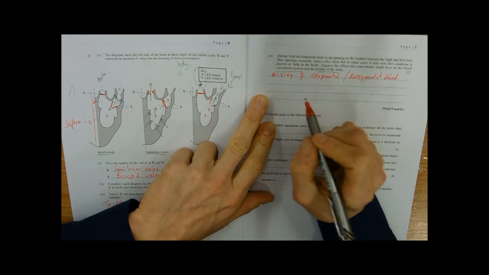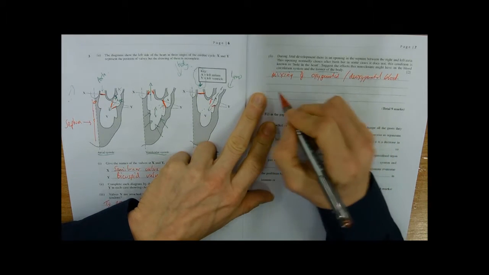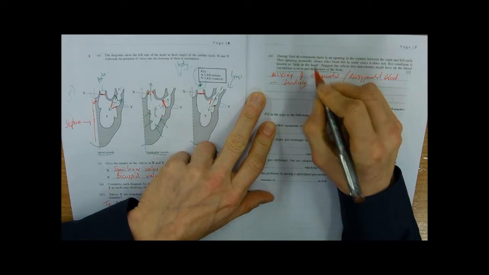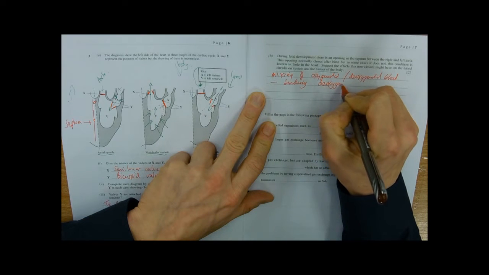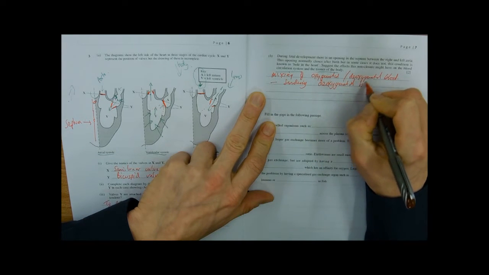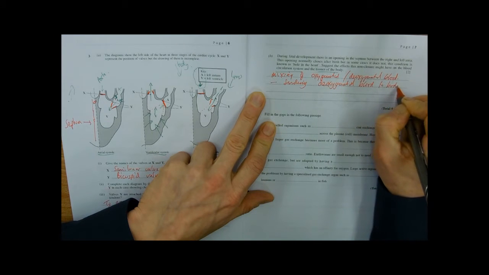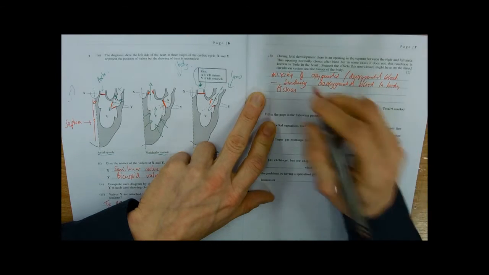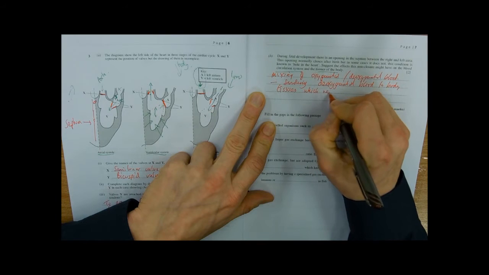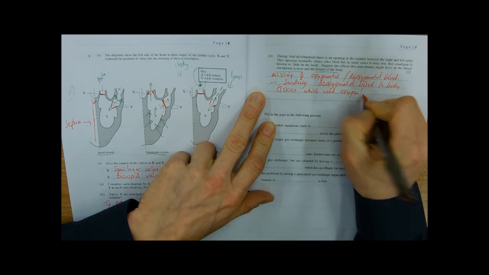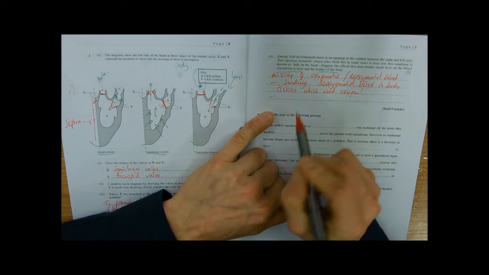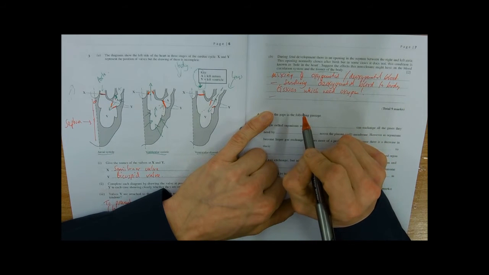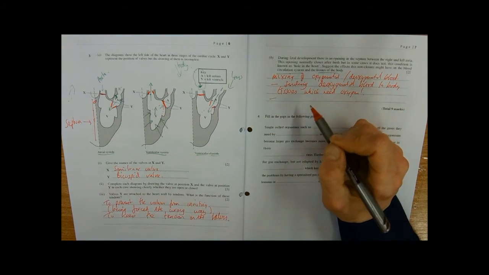And two possibilities there. We could say a problem sending deoxygenated blood to body tissues. They need to respire, which needs oxygen. And the other way around, we could say, less of a problem really, sending oxygenated blood to the lungs. It's just pointless, rather than it being a major problem.